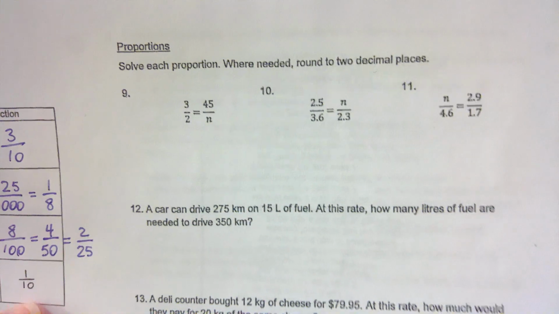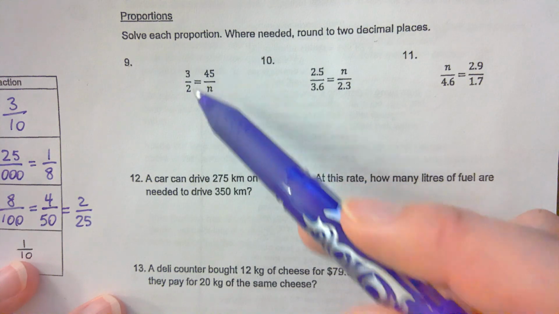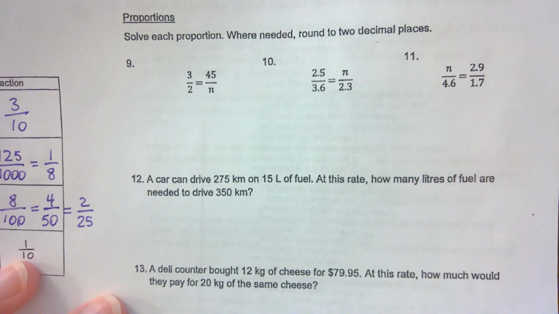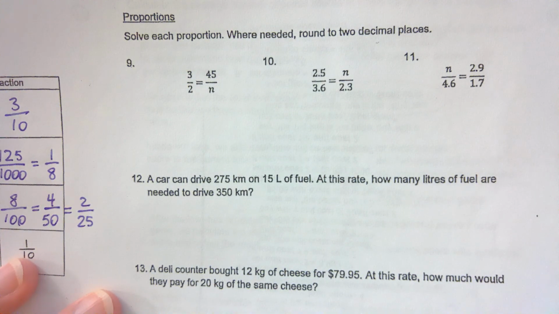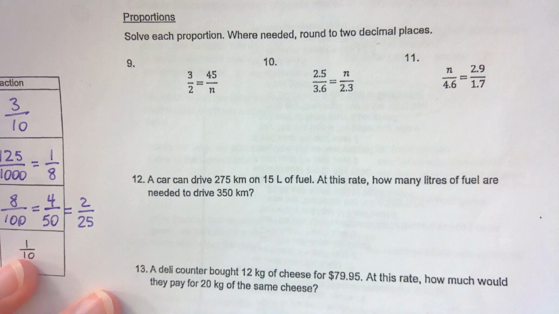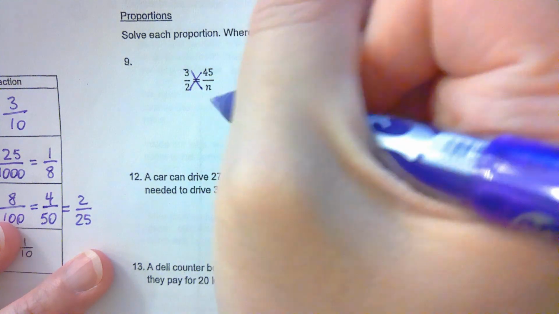Okay. Number 9, solve each proportion. So I have fraction equals another fraction. What are my steps again, after I set up fraction equals fraction? Cross multiply and then divide. Divide, right? So those are the only 2 steps. So Alvin, you were saying 3 times n is?